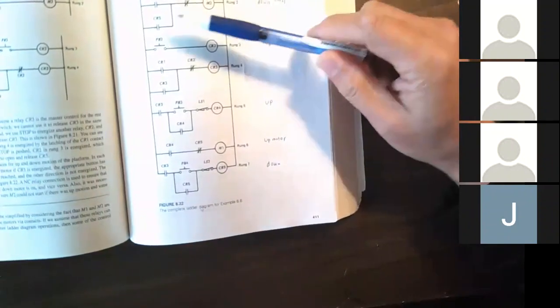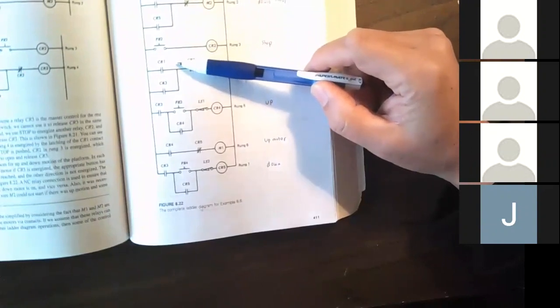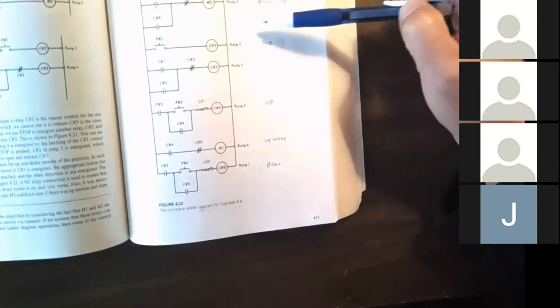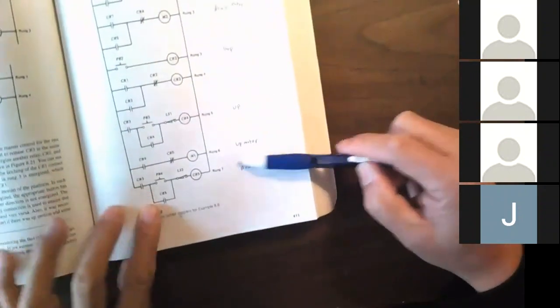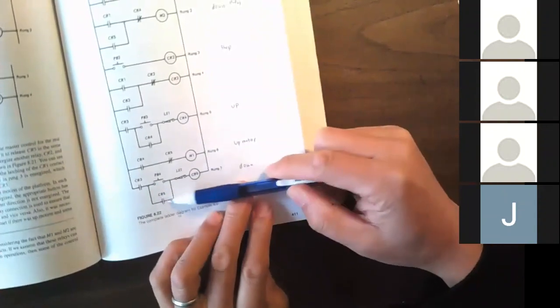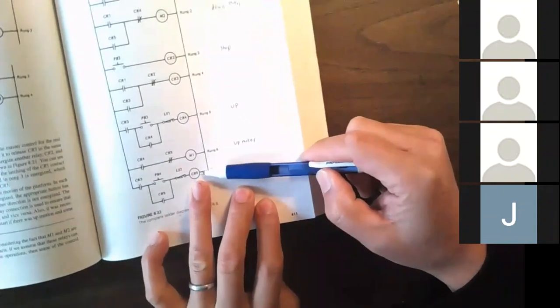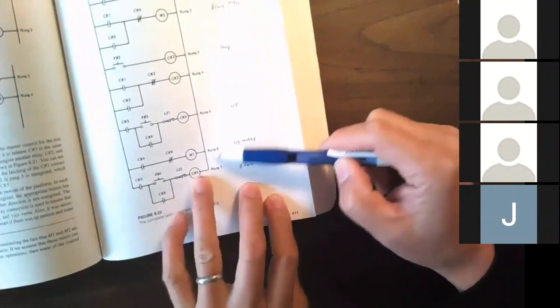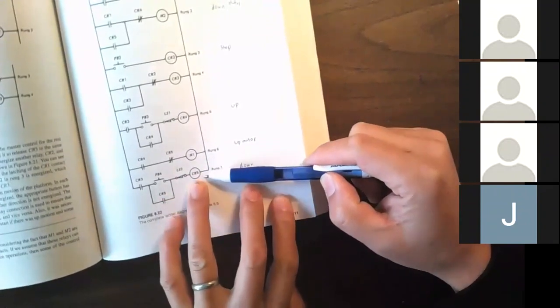Now we go to the down button. No, this is actually the down motor. Now we look at the down button. Yeah, this is the down button. The down button will engage CR1 latch, CR5 latch. What is CR5 latch?